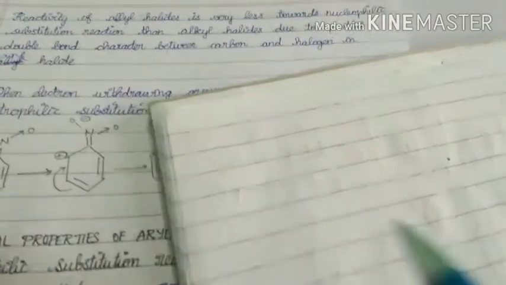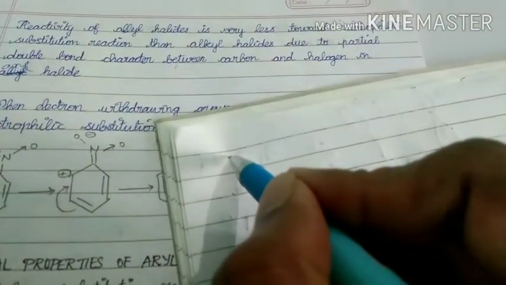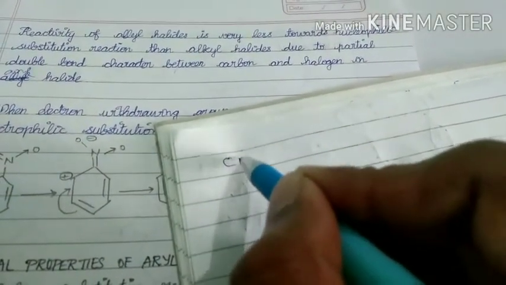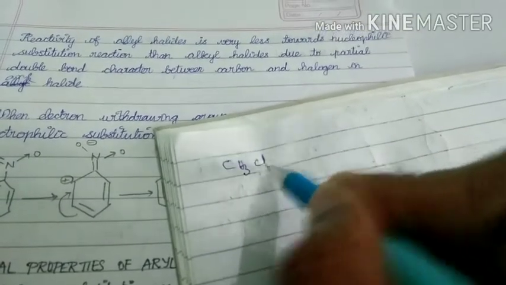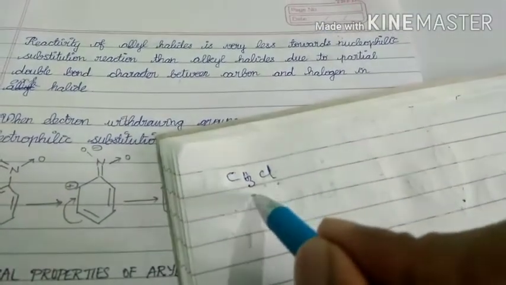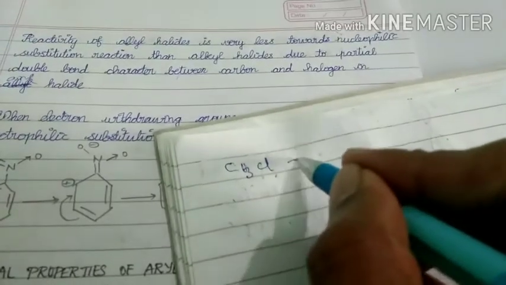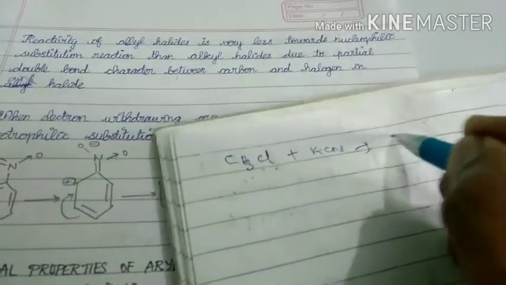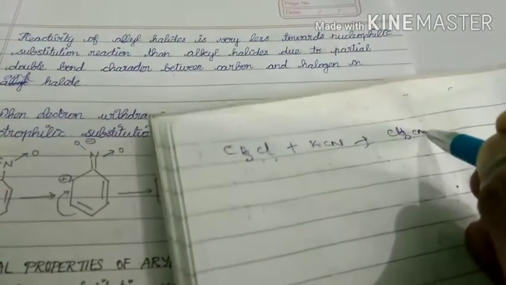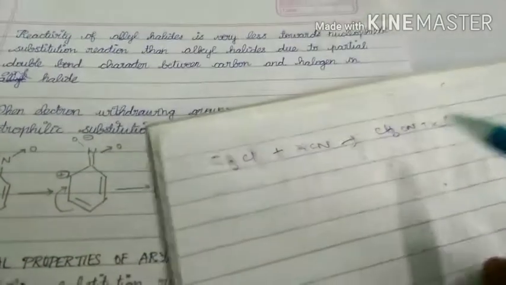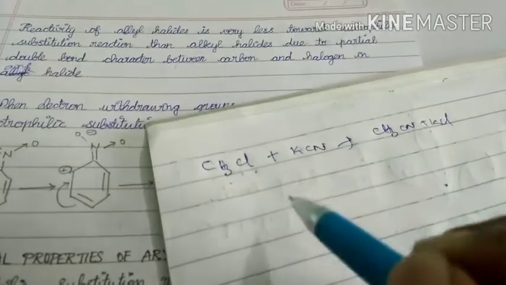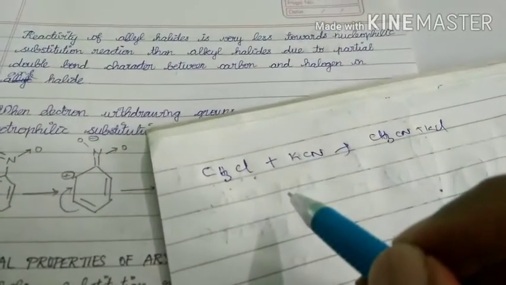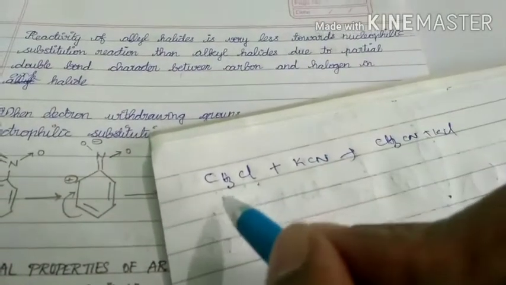See, I will show an example, then you will get a clear idea. CH3Cl, this is an alkyl halide, nothing but methyl chloride. When this compound reacts with KCN, we get CH3CN plus KCl. We know that very well. What is happening in this reaction? A nucleophilic substitution reaction takes place. How can we say that?